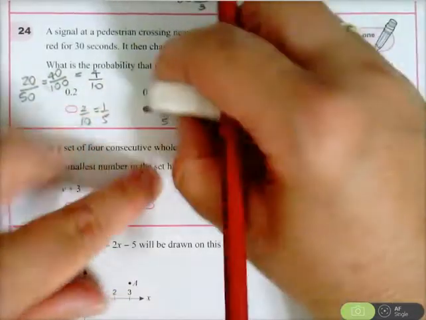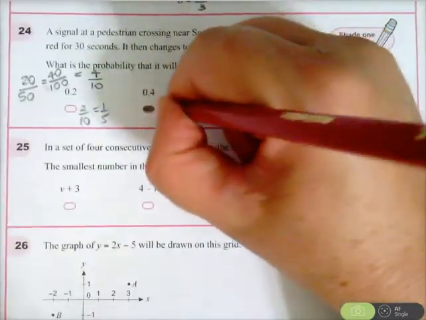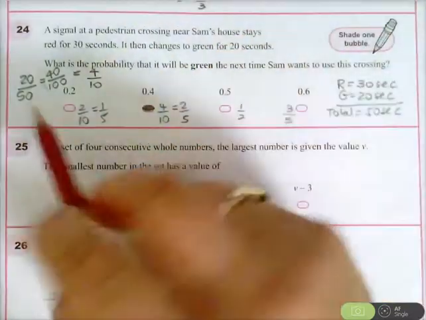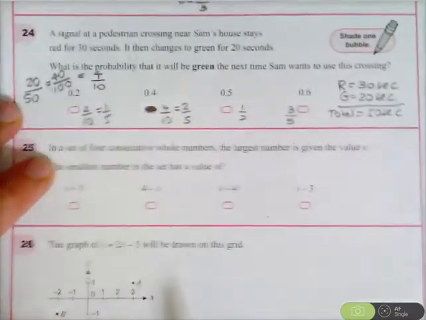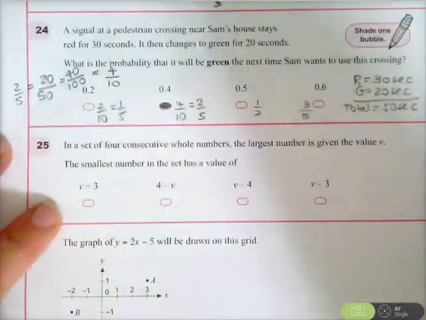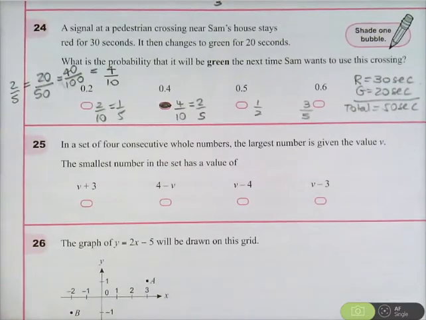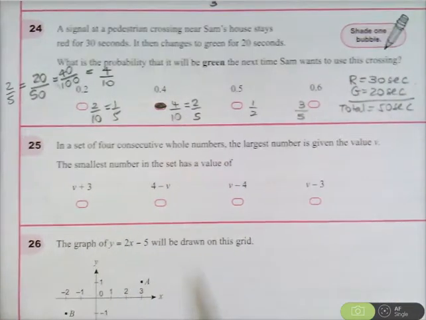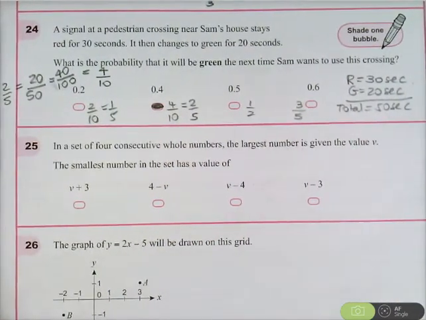The other thing you could have done is say, well, 0.4 is 4/10, and if I simplify that, I get 2/5. And over here, 20 over 50, we can write that as 2/5 as well. So that's just another way you could have done it, okay? Rather than working this way, you could have worked from the answer and tried to see which of the answers is correct. Right, question 25 will start in the next video.